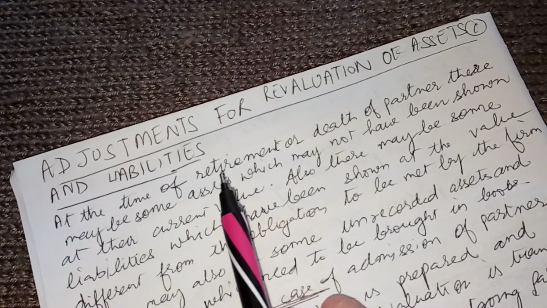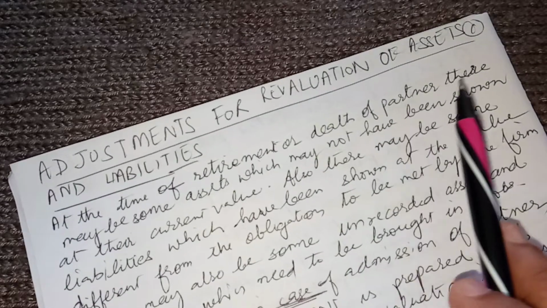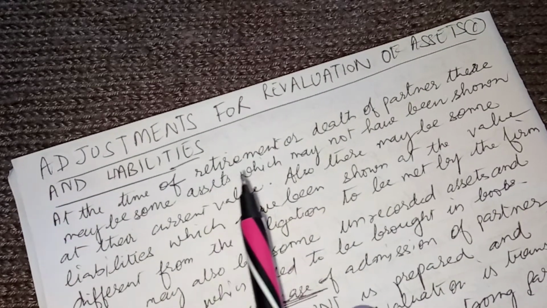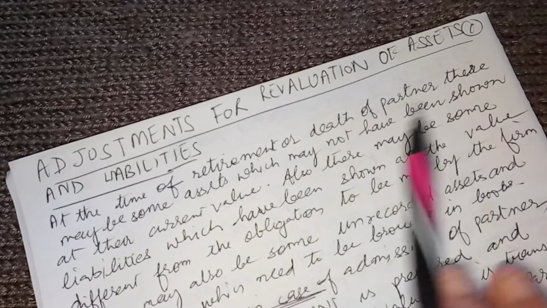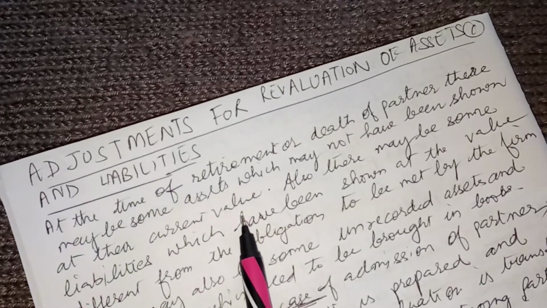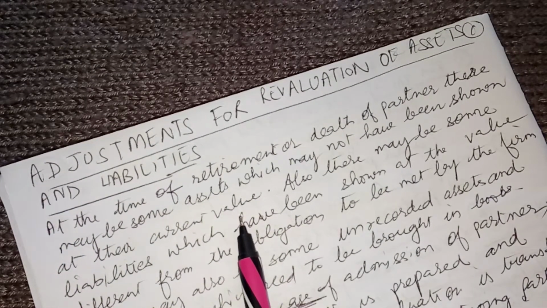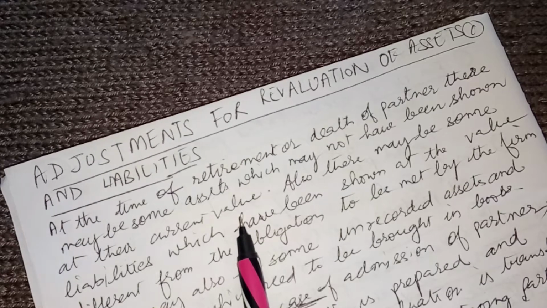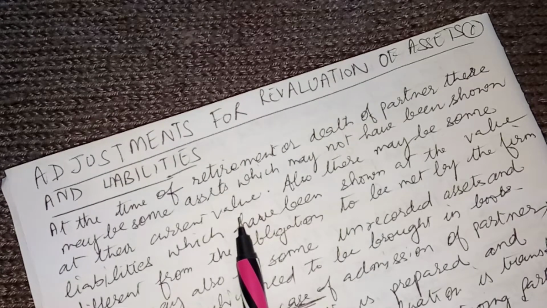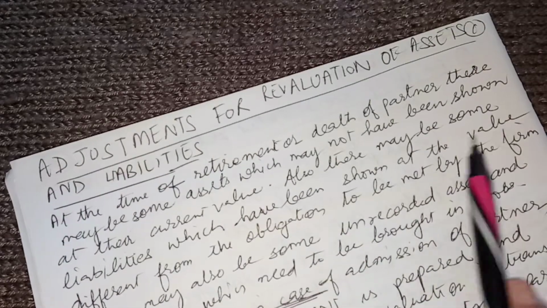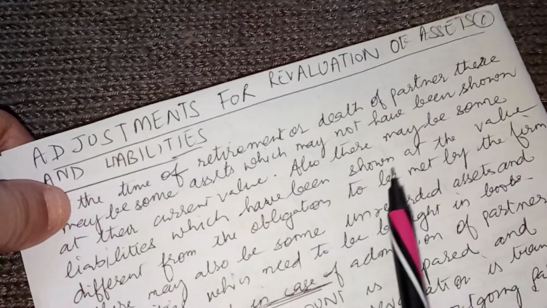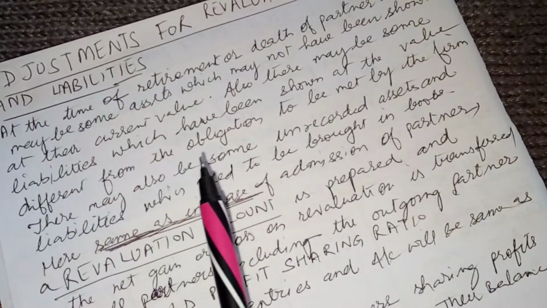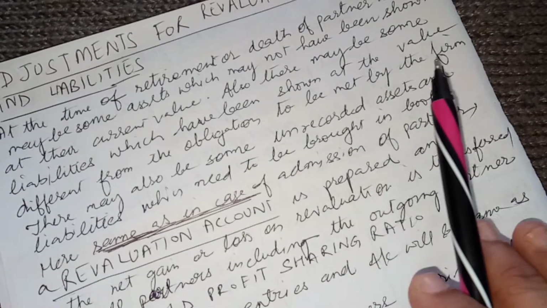At the time of retirement or death of a partner, there may be some assets which may not have been shown at their current value. So, as in the case of admission of a partner, at the time of death or retirement there may also be some assets which are not shown at their current value. Also, there may be some liabilities which have been shown at a value different from the obligation to be met by the firm.